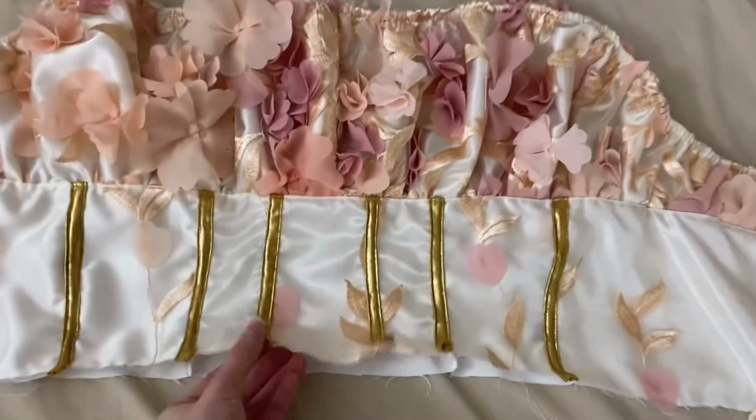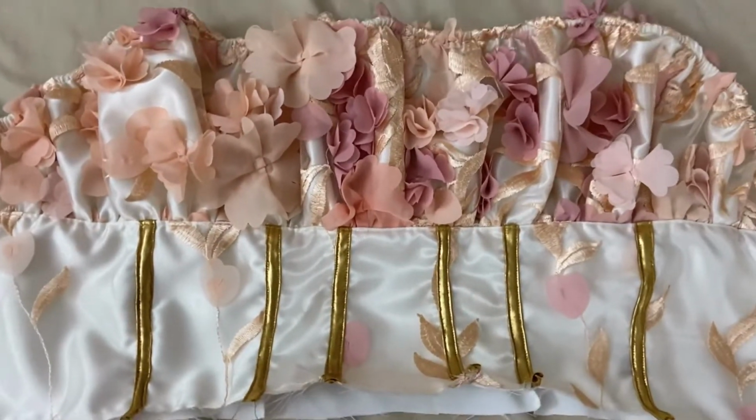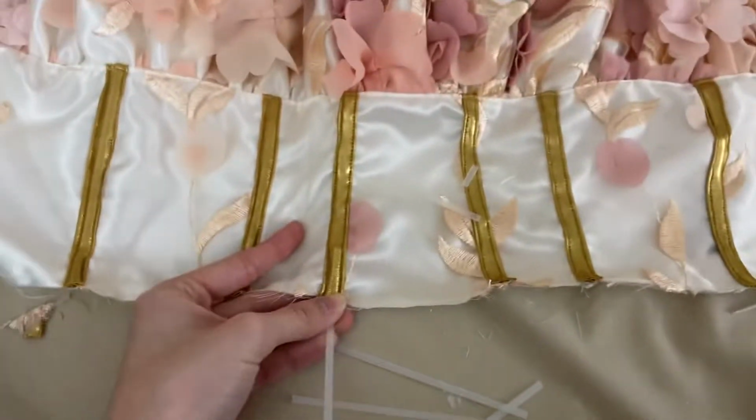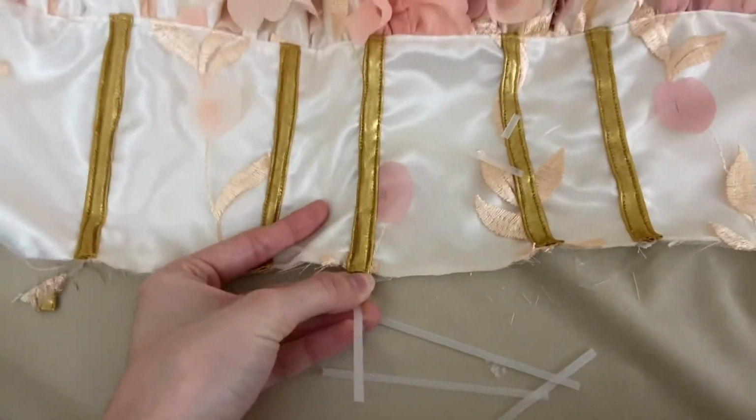And I'm gonna add the boning into the channels, which is my favorite part. I love it. So I'm putting the boning in the channels. I can't push it in with one hand because I'm recording with the other, but it's so satisfying.